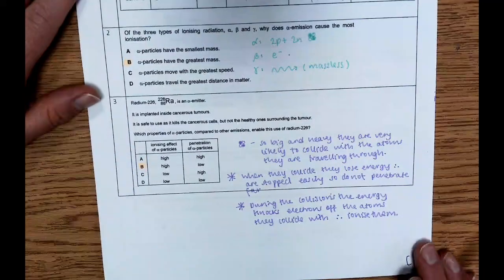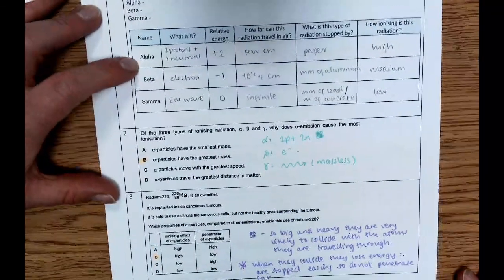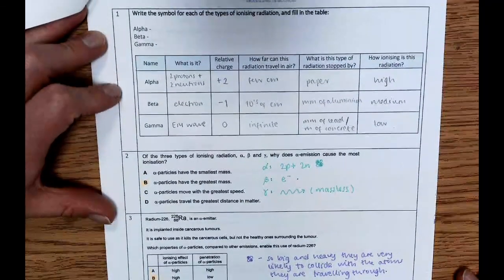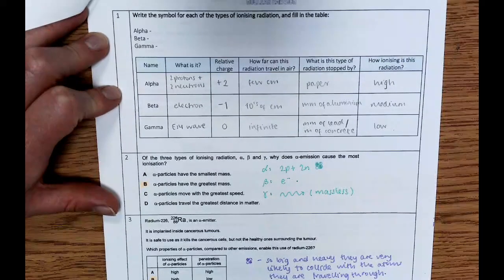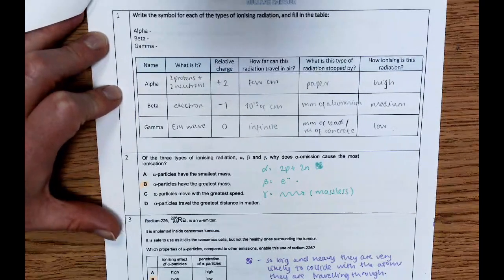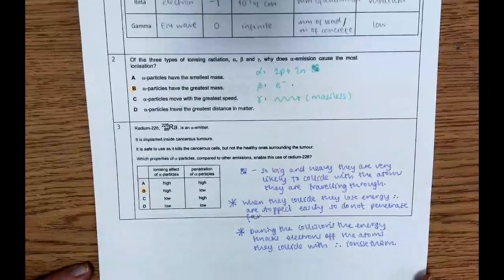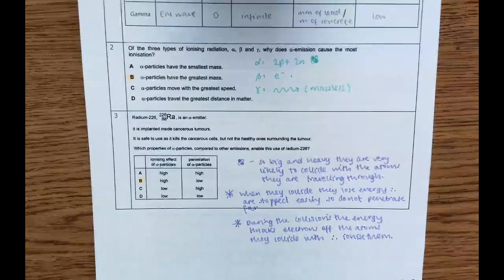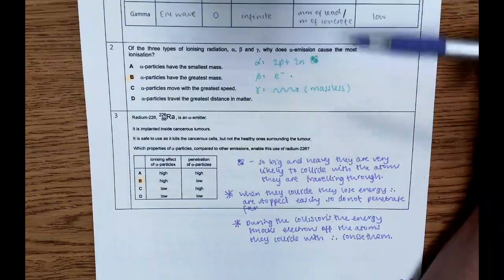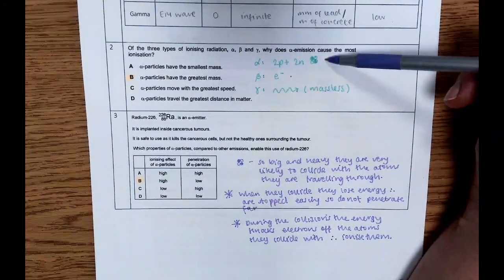Okay. Question 1 was not a marking point. You can pause the video so that you have got corrections if you need them, but they were just for your memory and to be able to answer the rest of the questions. So in question 2, of the 3 types of ionising radiation, alpha, beta and gamma, why does alpha emission cause the most ionisation? Okay, so alpha is 2 protons and 2 neutrons.